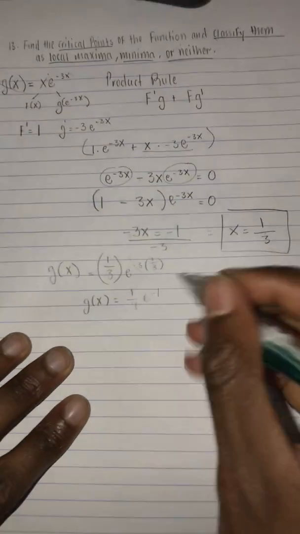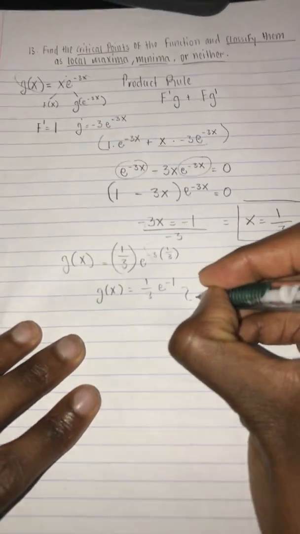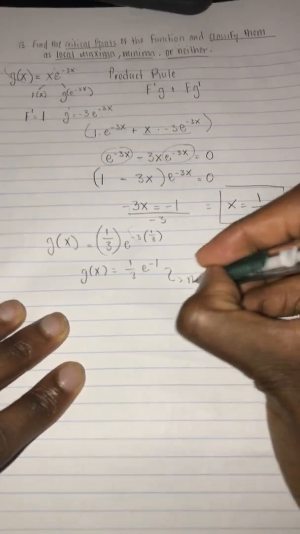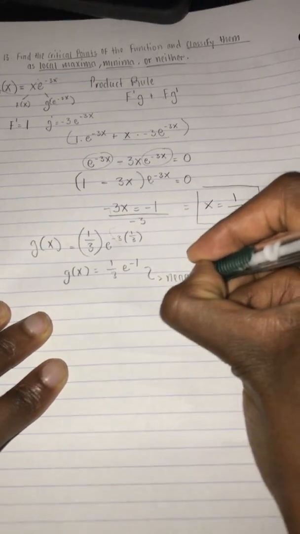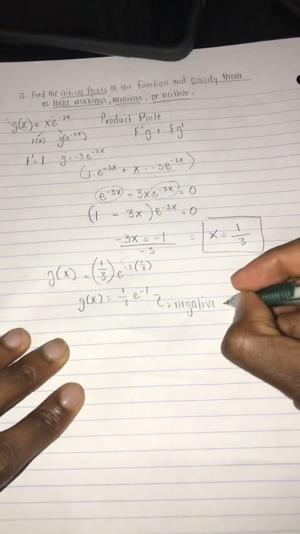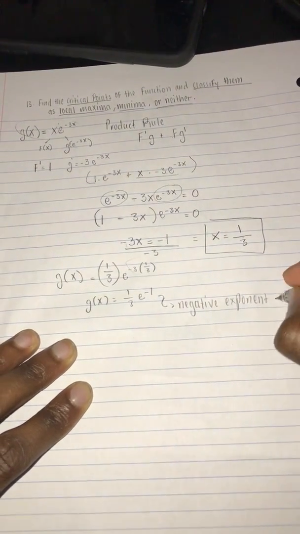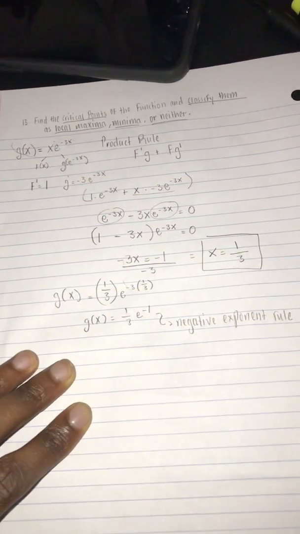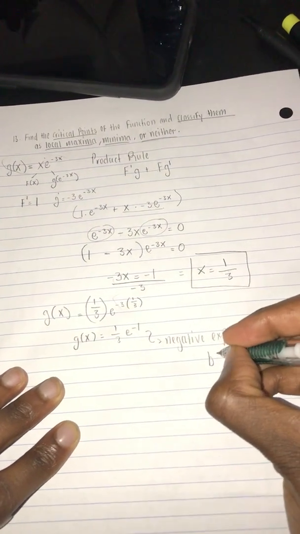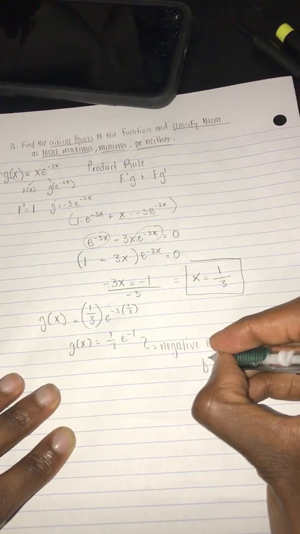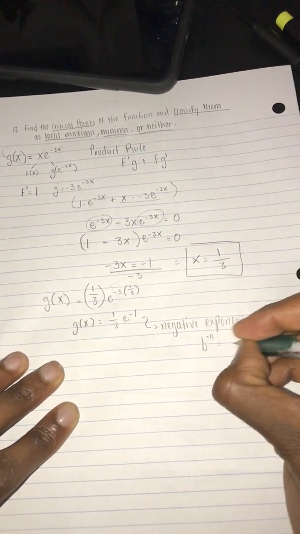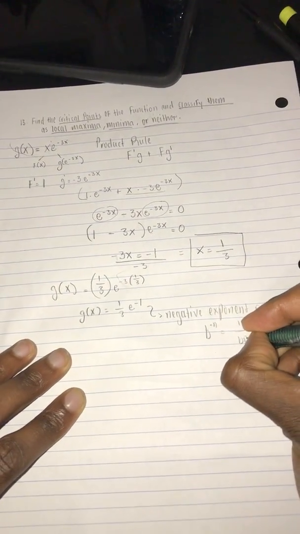Next thing you want to do is use the negative exponent rule, which is b to the negative n equals 1 over b to the n.